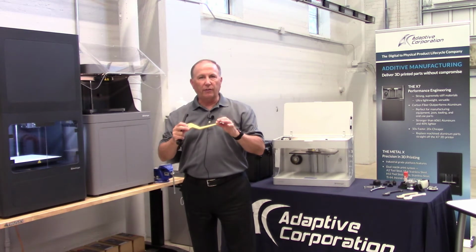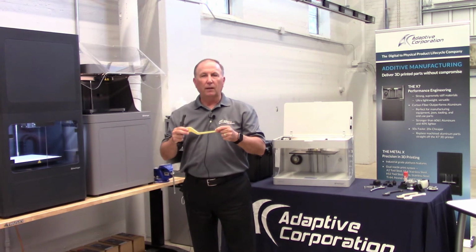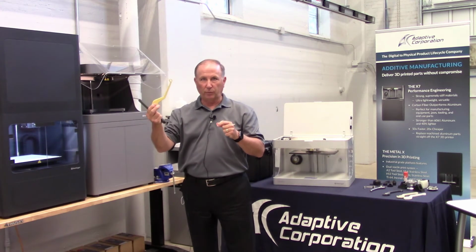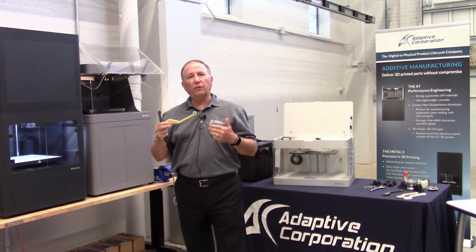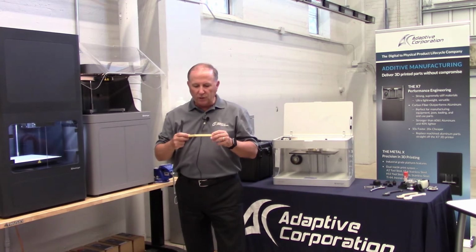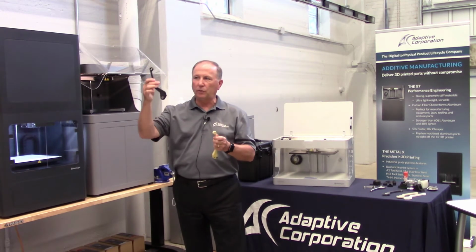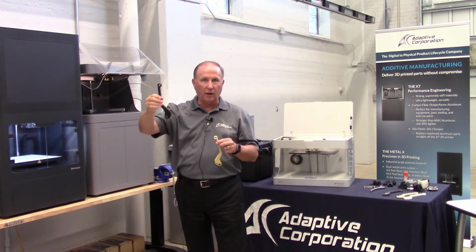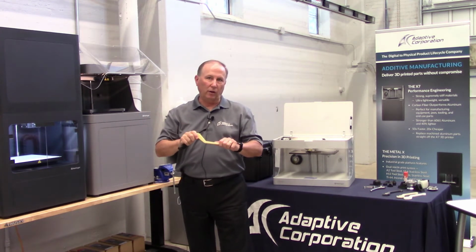The 4 different continuous materials consist of carbon fiber, and Kevlar, which is what this material is. We can print continuous fiberglass. We also have a continuous high temperature, high strength fiberglass. What each one of these materials does is add additional properties to the already very strong and dimensionally accurate part to make it even stronger.